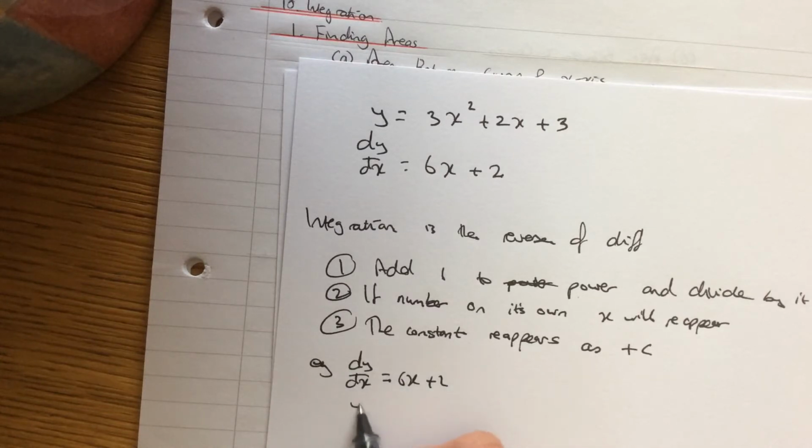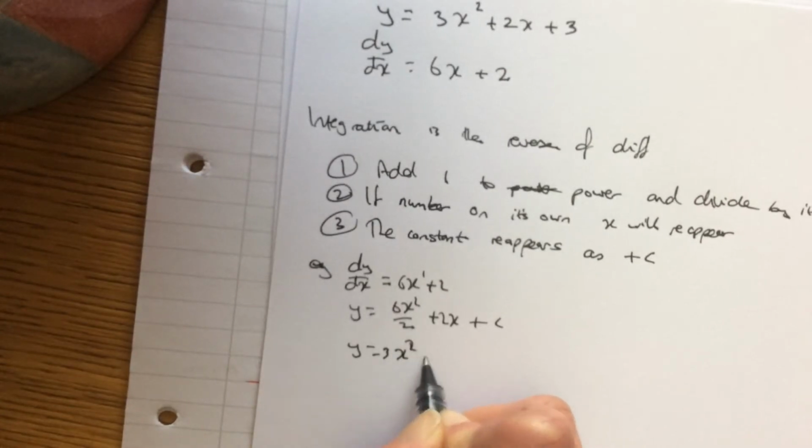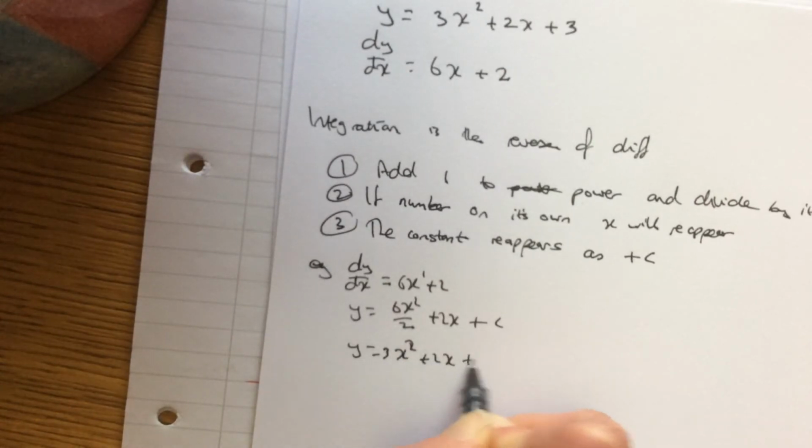So if I take that wee example I have above there, this is it in its differentiated form. If I want to go back, that's the power of 1, add 1, divide by it. The x reappears, and don't forget your c. So you get back to 3x squared plus 2x plus c. So you can't figure out that 3.